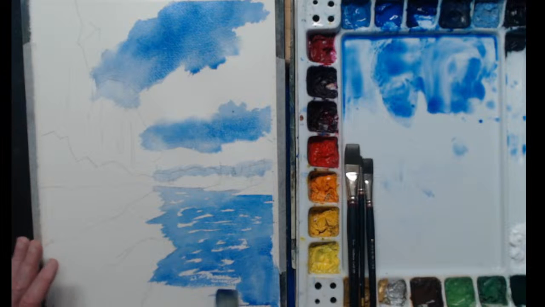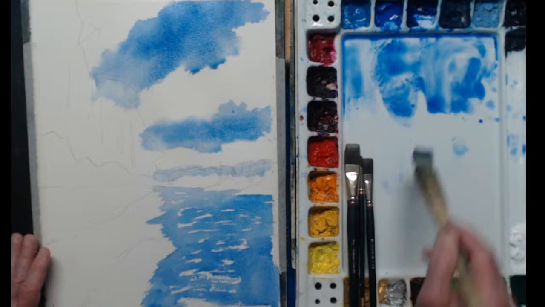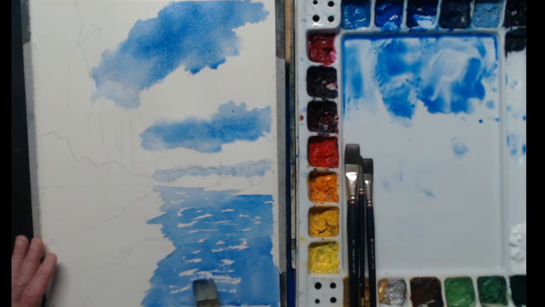And down here, I could have gone wet on wet, but I decided to go ahead wet on dry. It gives me a little more control and keeps the paint from flowing too fast.